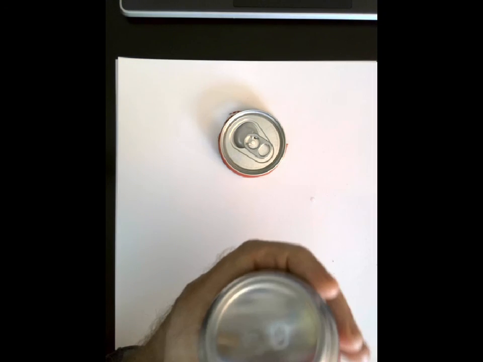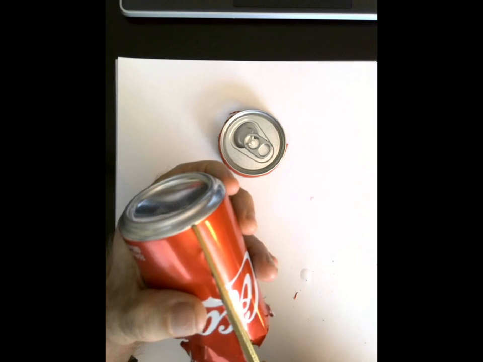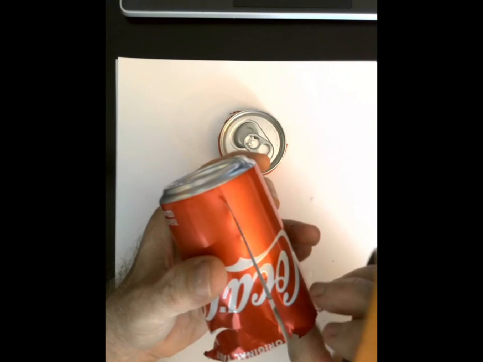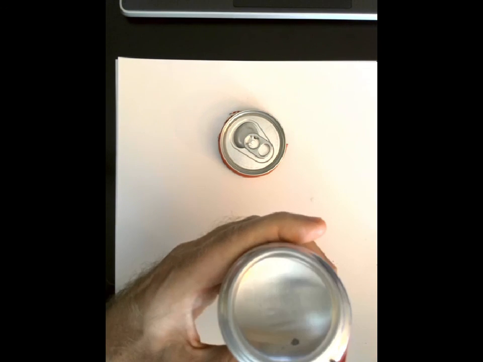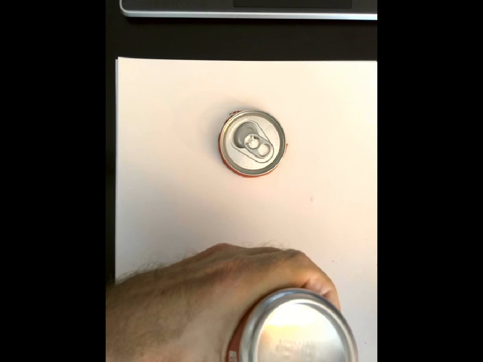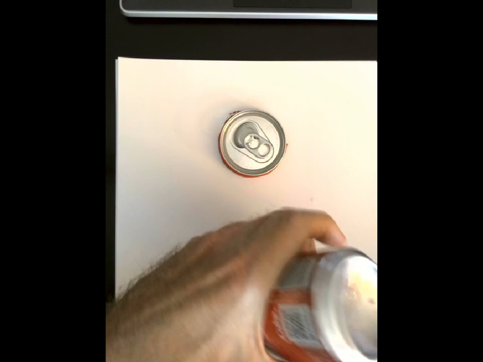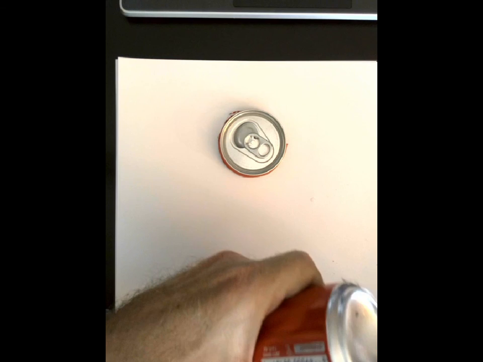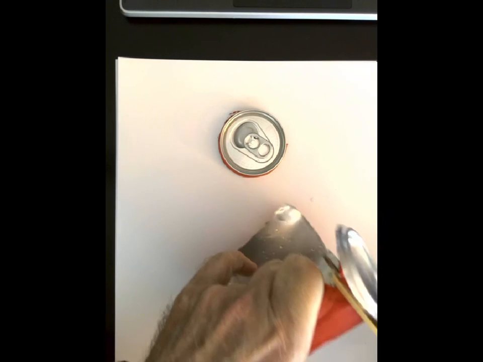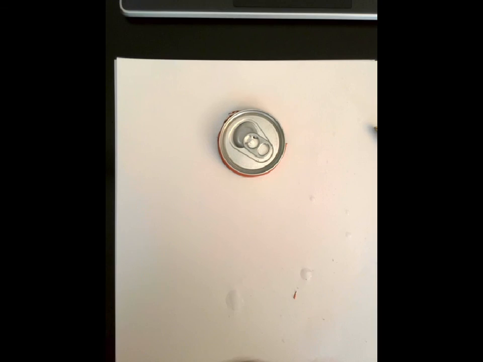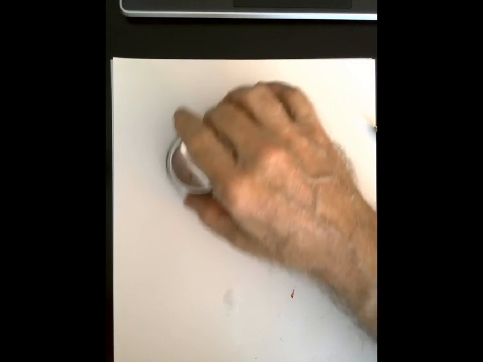All right, and then I'm going to cut down the side there to open it up. I'm going to slice off the bottom. Kids, don't try this at home. It's a little wet because I washed it out. There's the base, see?